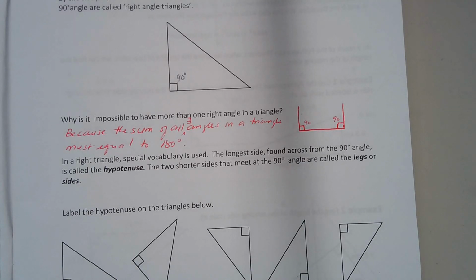So in a right triangle, special vocabulary is used. The longest side across from the 90-degree angle is called the hypotenuse. So if we locate the 90 degrees, right across from it is called the hypotenuse. Who's heard of that word before? Hypotenuse.